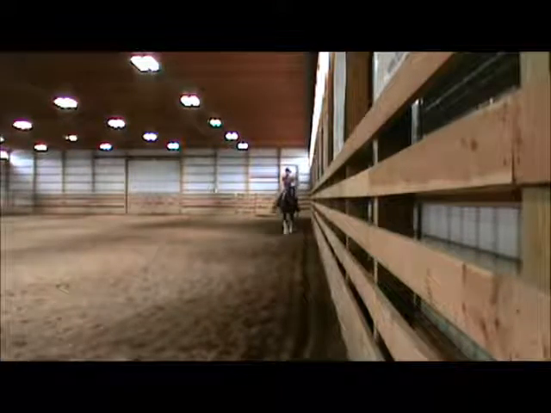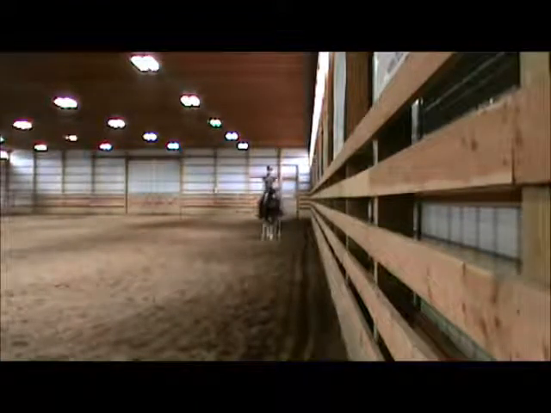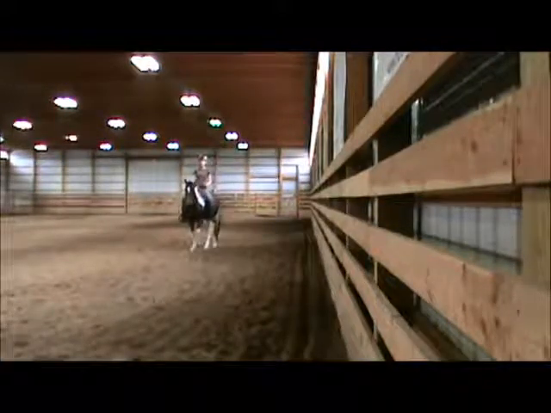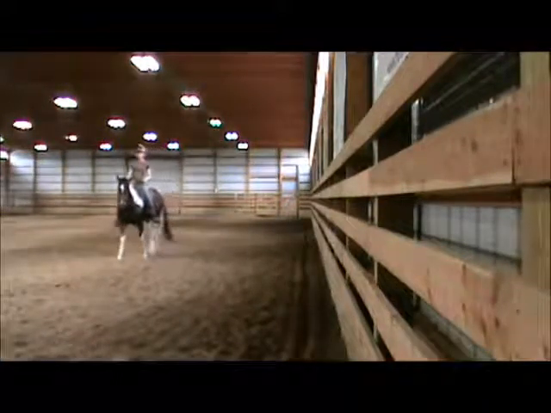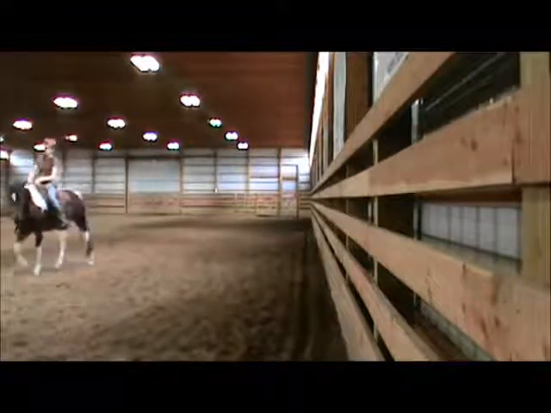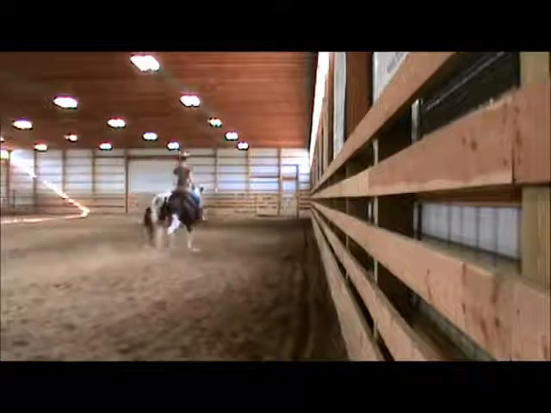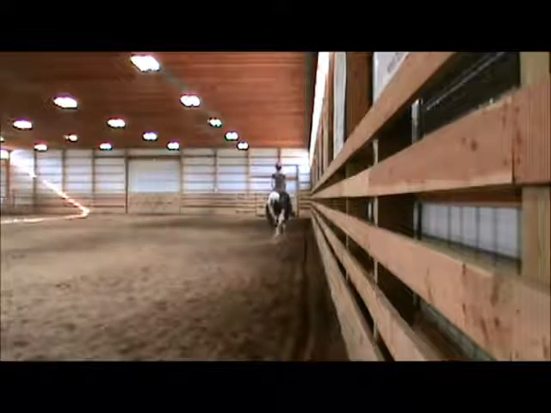And then here's a leg yield away from the rail. And again, really pay attention. The inside, which in this case is the left, see how that left front and left hind leg crosses over the right legs? And here's one at a trot. And again, you can really see that left hind leg crossing over.